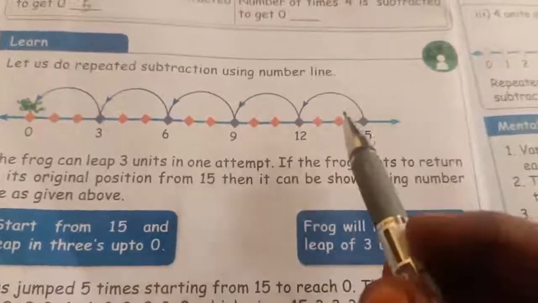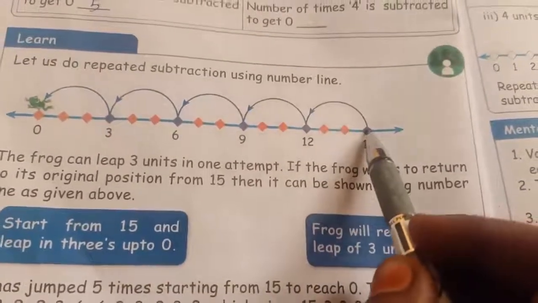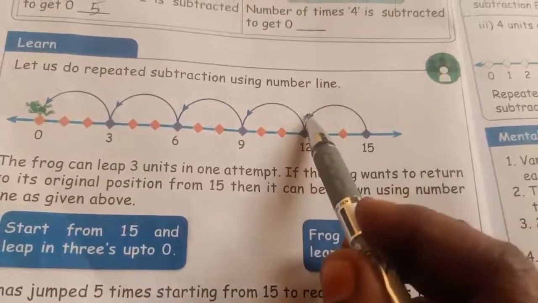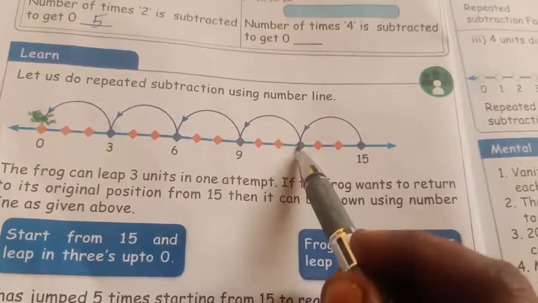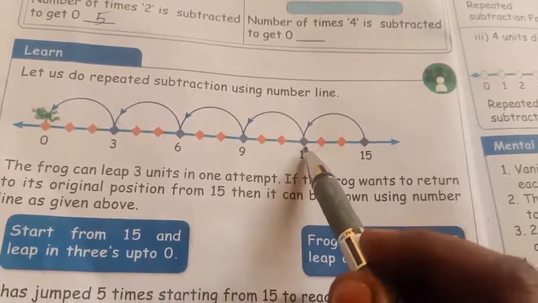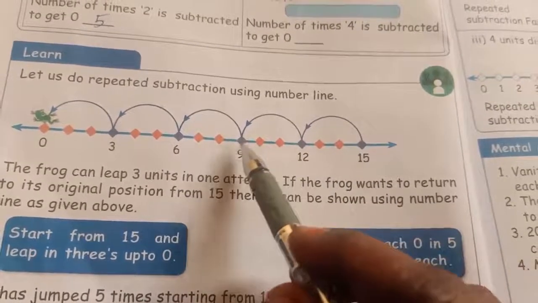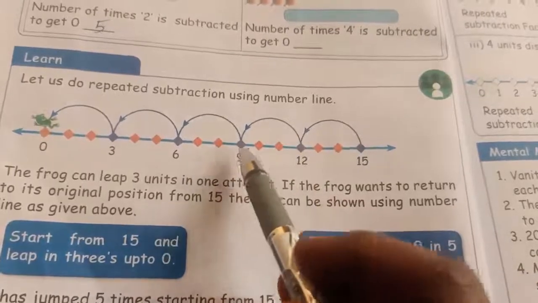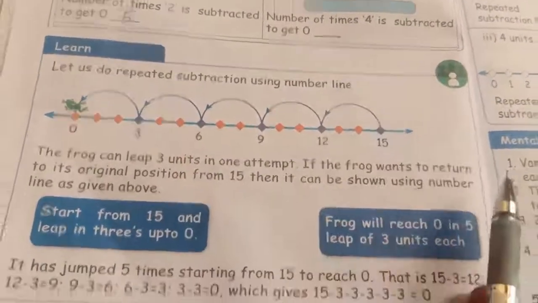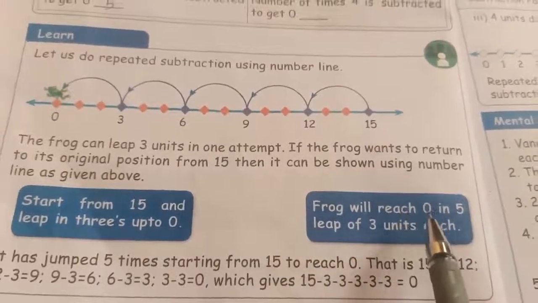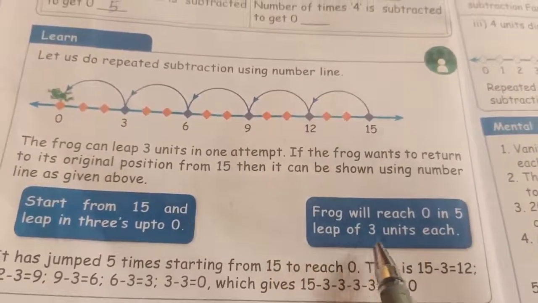See, first the frog is here. Next, 3 units it covers, means 1 2 3. So here, that is 12. Next again 1 2 3. Next 9. Next 1 2 3. Next here. The frog will reach 0 in 5 leaps of 3 units.